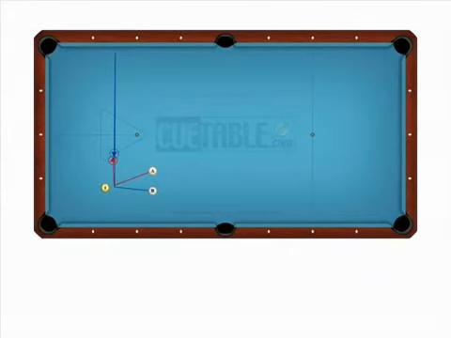To gain this position, there are two options. One is just simply stunning the cue ball over a few inches. The other option is stunning the cue ball to the short rail and coming all the way back to the desired position. The option that you choose here really depends on the severity of the cut angle.